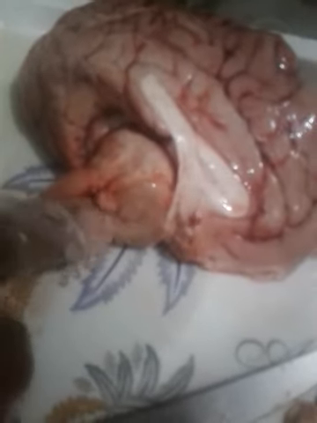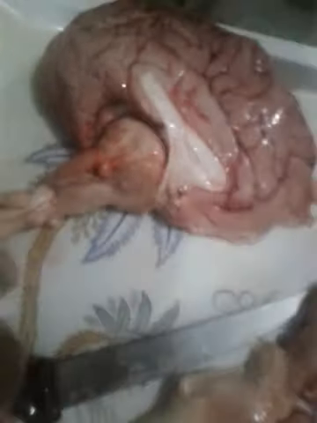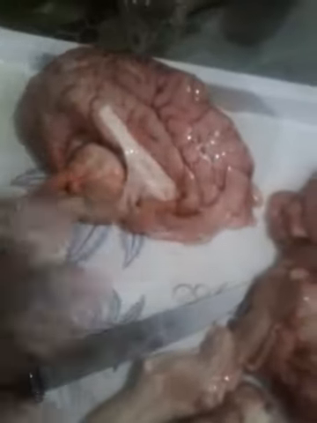So you can see here, this is a kind of gland present here, the pituitary gland, and this is the whole internal area of the brain. Okay, thank you.